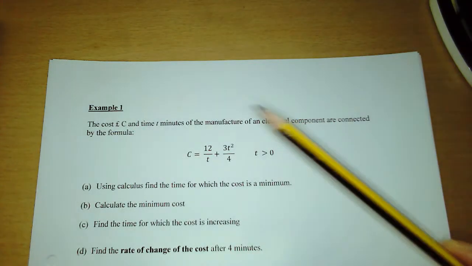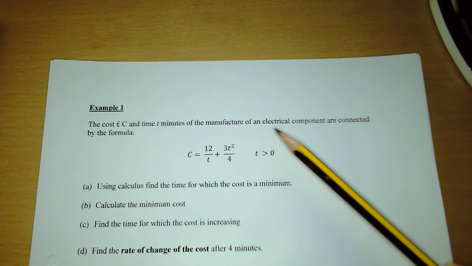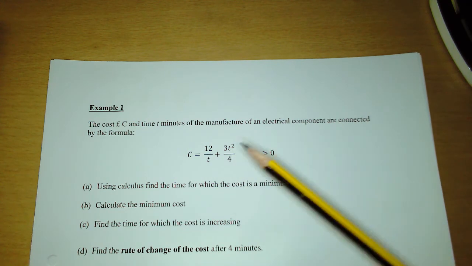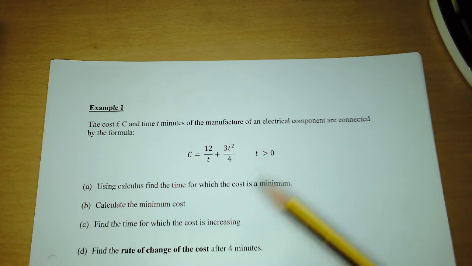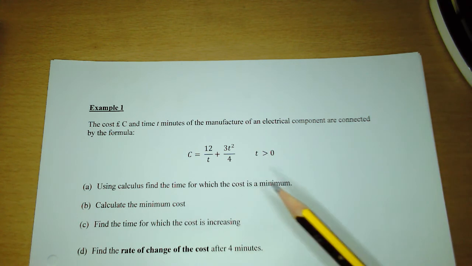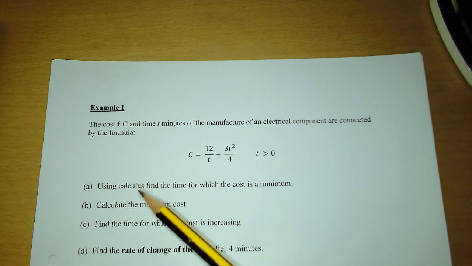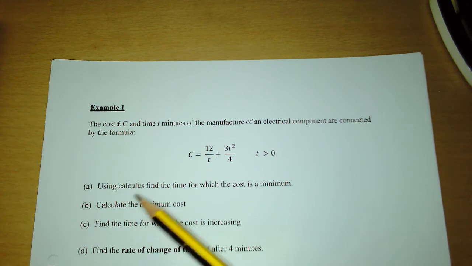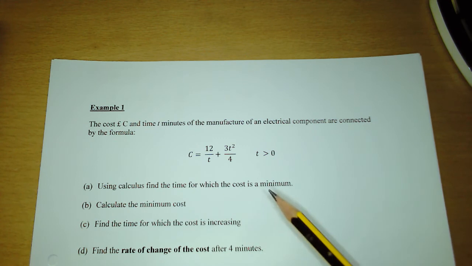Okay, example 1. The cost C in pounds and the time T in minutes of the manufacture of an electrical component are connected by the following formula, and T is bigger than 0. It says part A, using calculus, find the time for which the cost is a minimum. Calculus is a fancy word which can either mean differentiate or integrate. In this topic, we're looking at differentiation, so that means we're using differentiation here. So use differentiation to find the time for which the cost is a minimum.